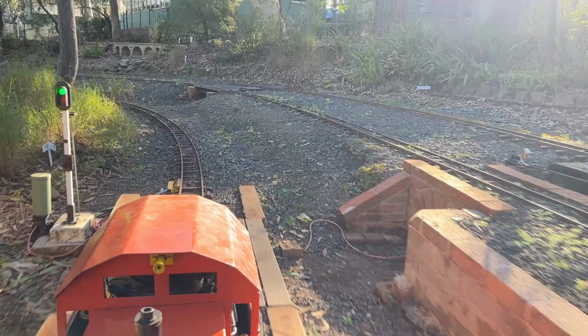When operating in automatic mode, signal 12 will normally return to a proceed aspect once the train ahead has activated the track sensor located near the signal box. This allows following trains to continue toward the station area when the line ahead is available.